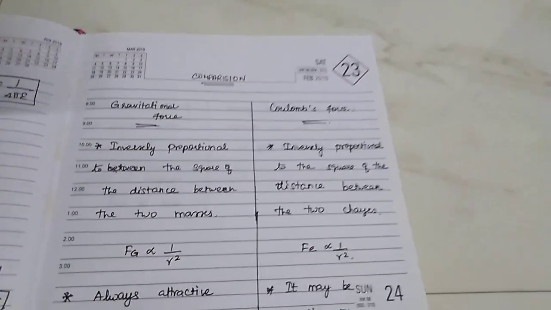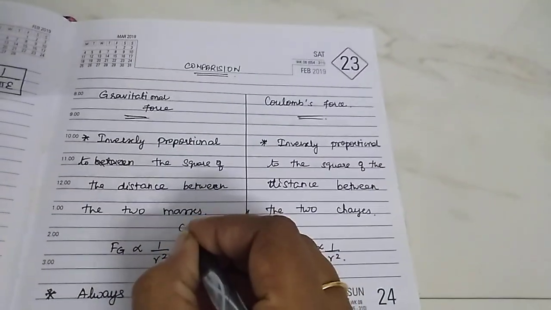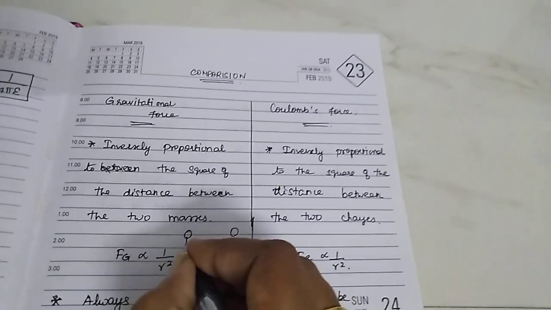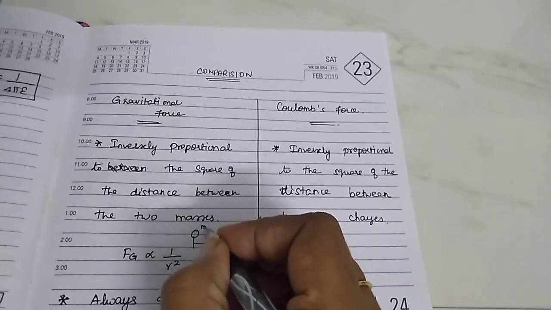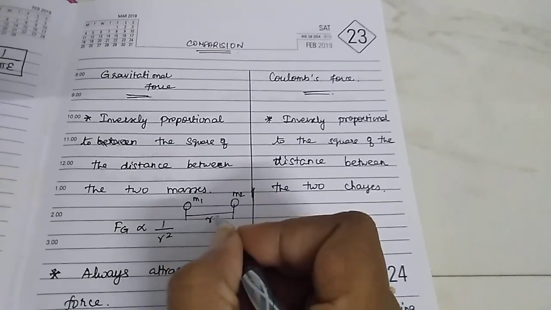So when we take two masses, what happens? In the gravitational force, we see two masses m1 and m2, and the distance between them is taken as r.